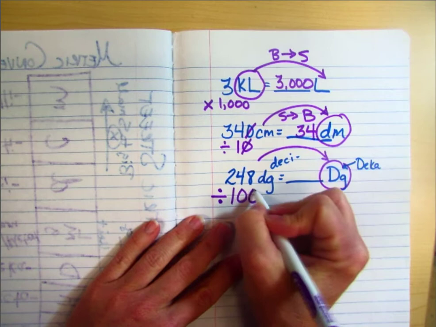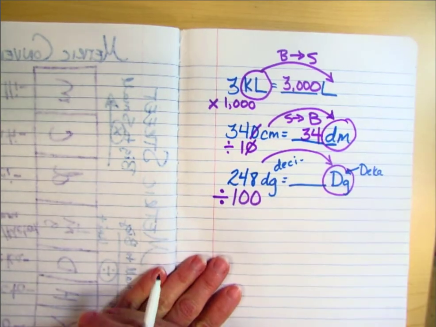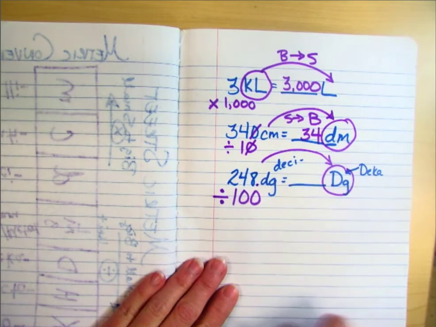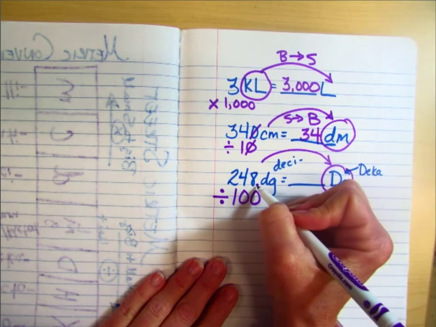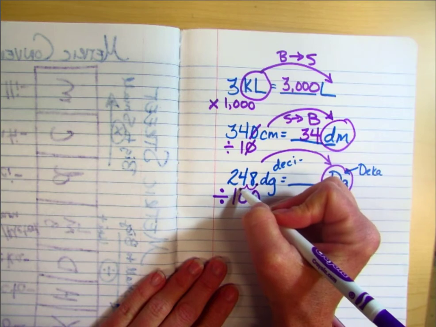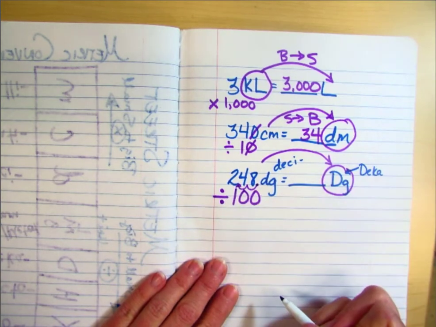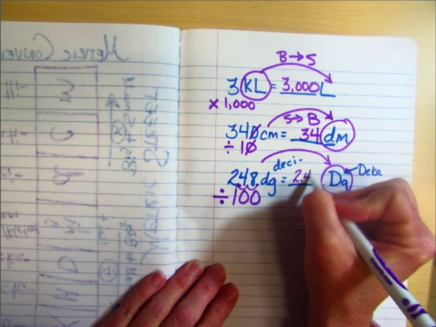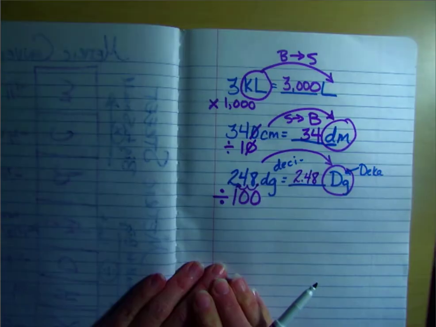If I'm dividing a number by 100 that doesn't have any zeros, I'm going to add a decimal here if there's not a decimal and move my decimal over 2 spots to the left. So this would be 2 and 48 hundredths decagrams.